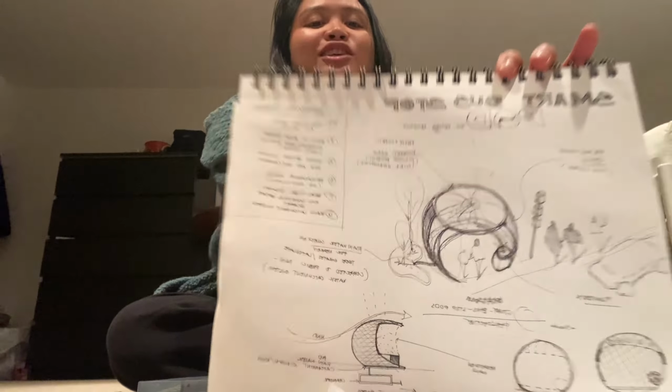This is day one of the journey of bringing the smart bus stop pod to life. That was what I was trying to say.